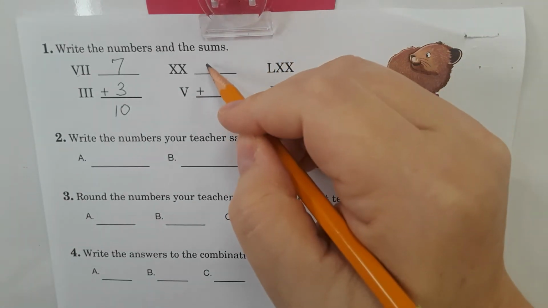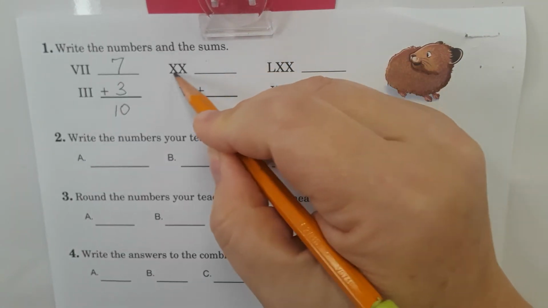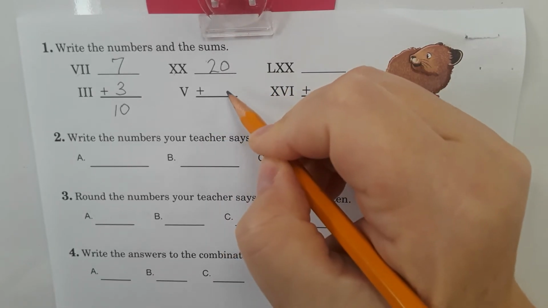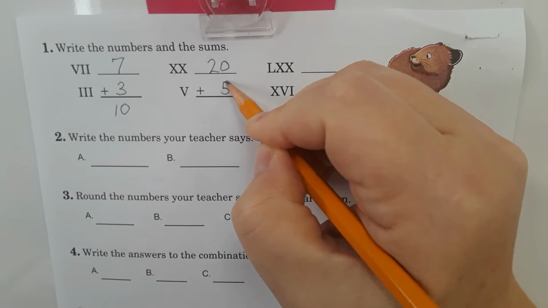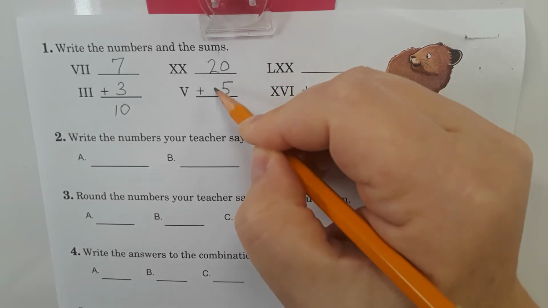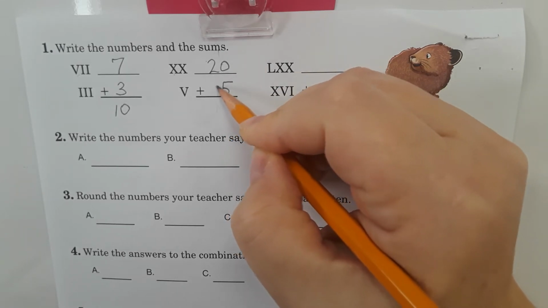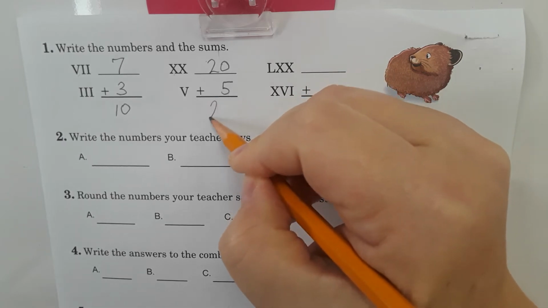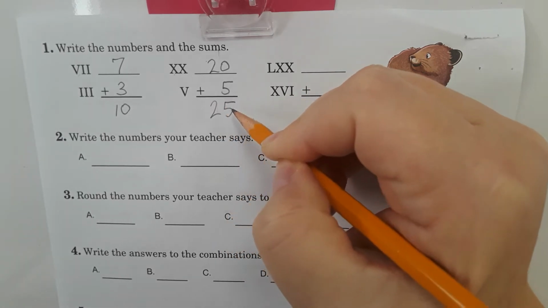XX, 10, 20. V, 5. When you're adding, make sure that you don't put the 5 underneath the 2 because that would put the 5 in the tens place. Put the 5 in the ones place. 20 plus 5 equals 25.